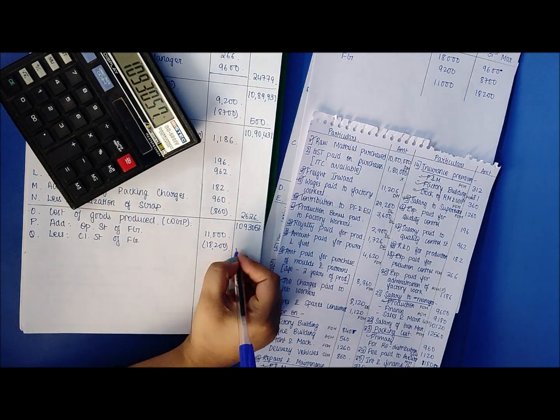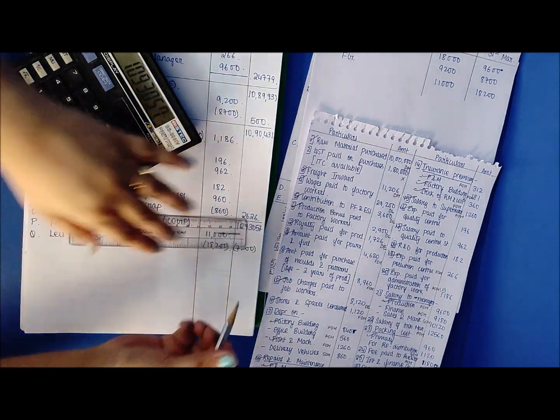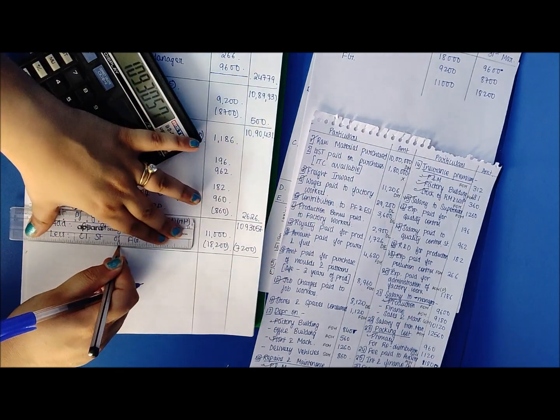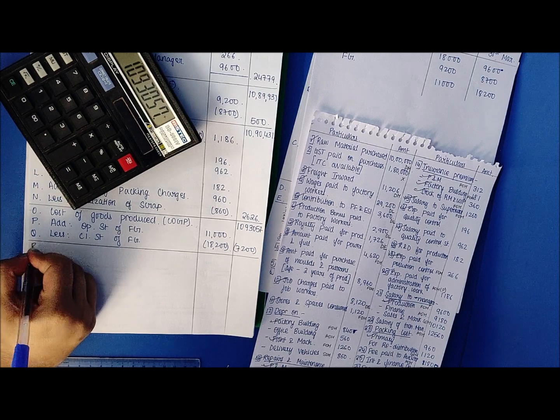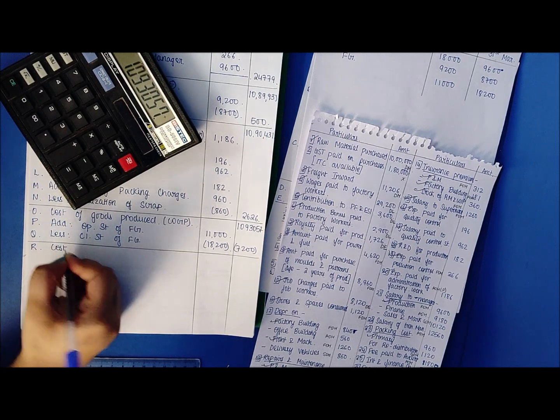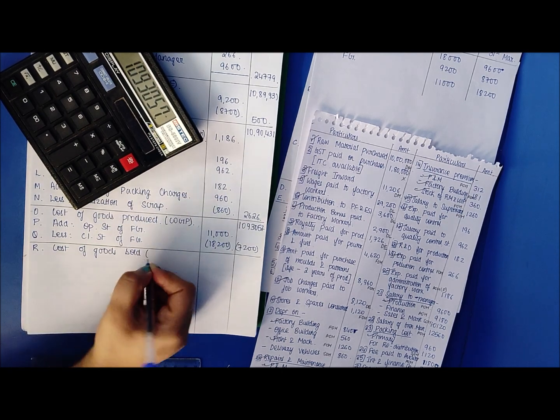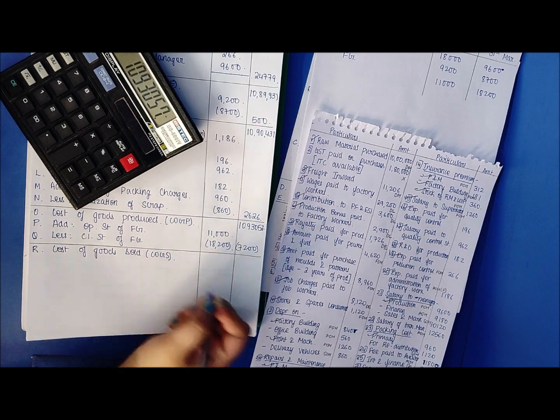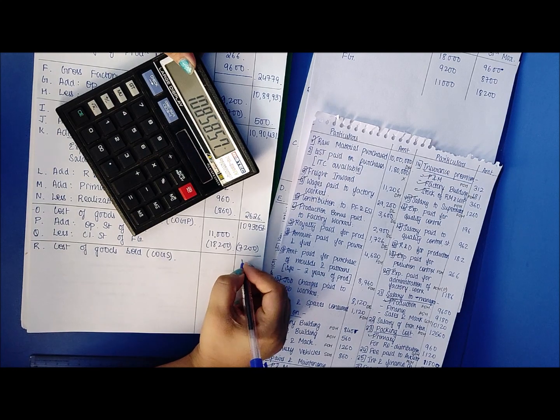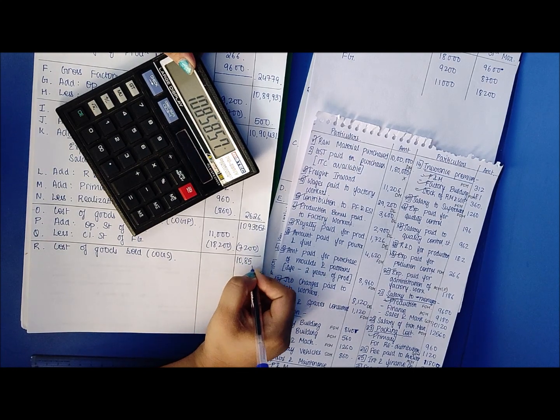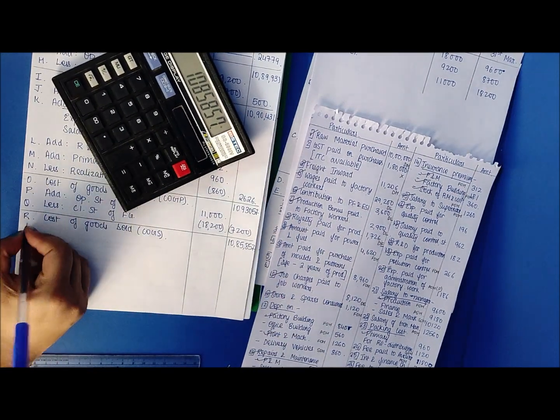So what we get is 7,200 negative here, and we reach our cost of goods sold, $10,85,857.